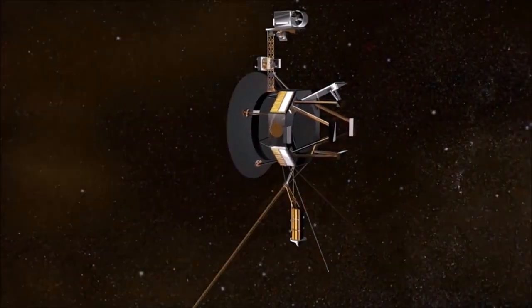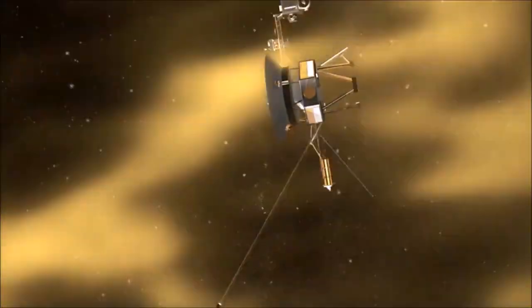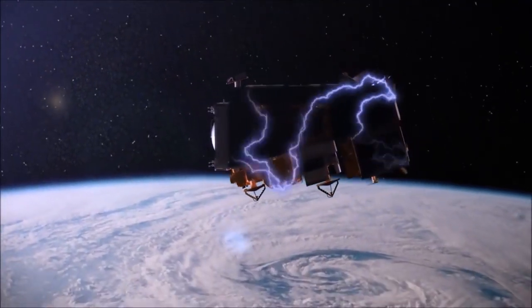Magnetic reconnection is one of the key forces driving particles to accelerate through space, and it's a fundamental driver of space radiation, a critical phenomenon to understand when protecting our satellites and astronauts.